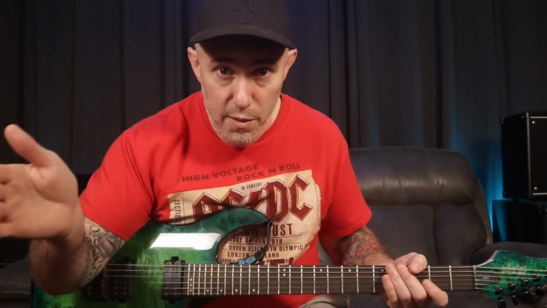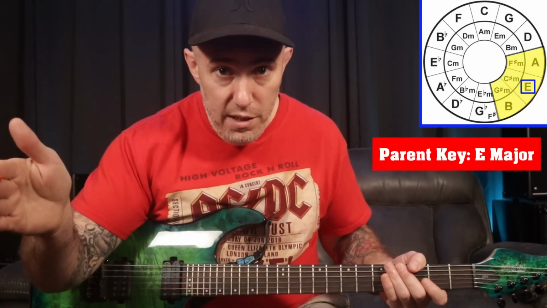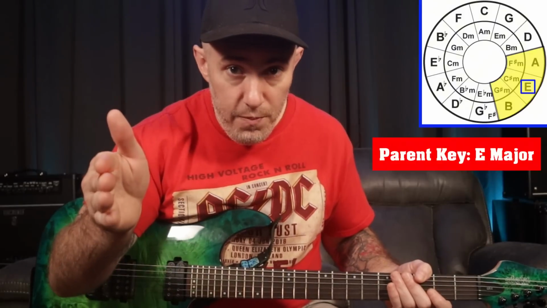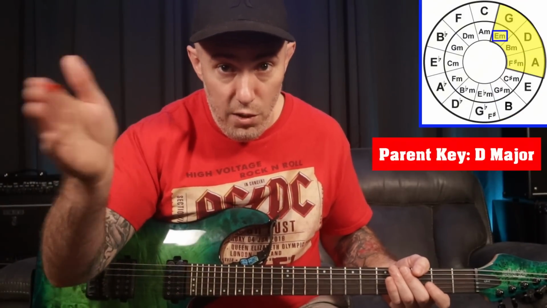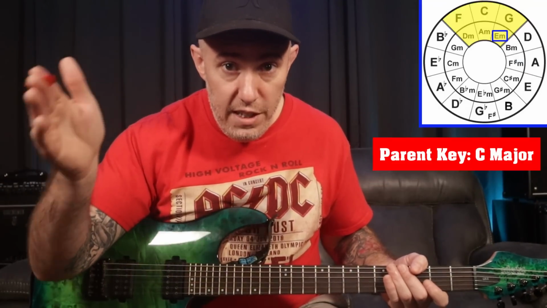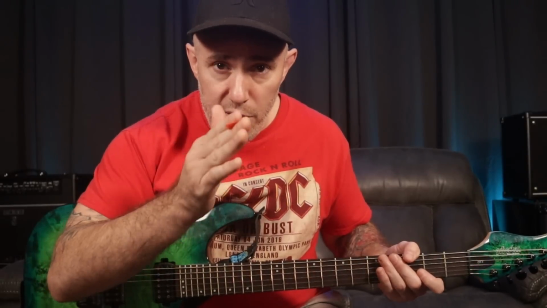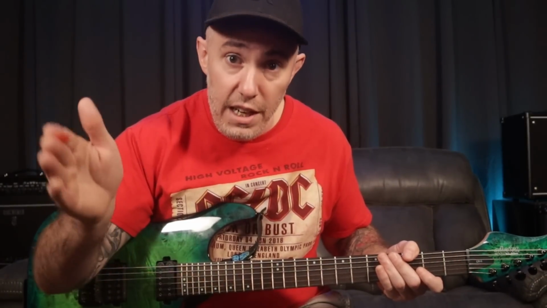So like the first perspective of the key of E major is the Ionian mode. The second perspective of the key of D major is the Dorian mode, E Dorian. The third perspective of the key of C major is E Phrygian, or the E Phrygian mode. So we're going to look at all types of E modes. We're going to look at E Ionian, E Dorian, E Phrygian, E Lydian, E Mixolydian, and E Aeolian.